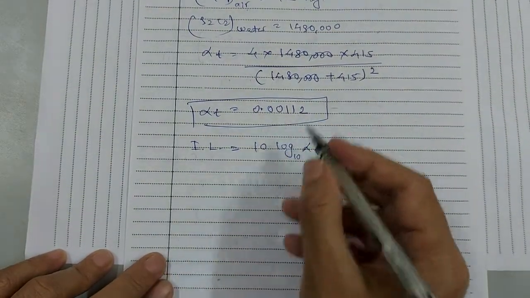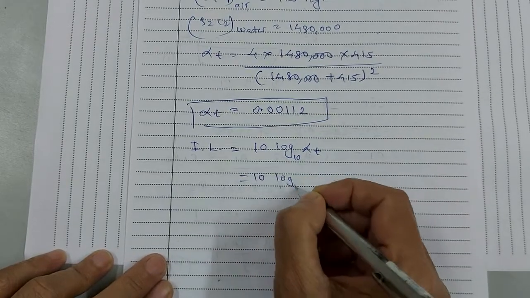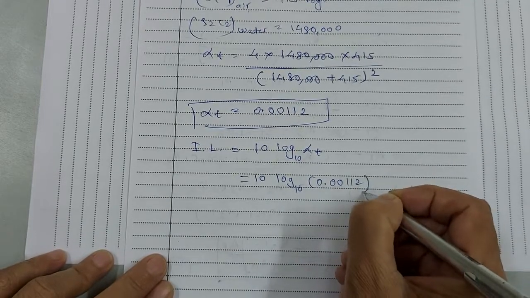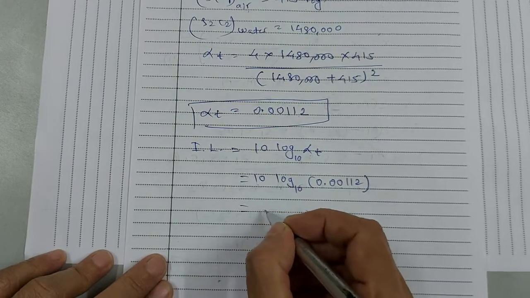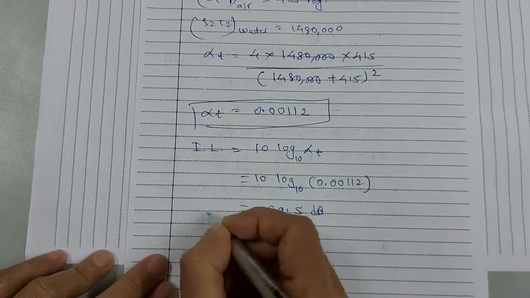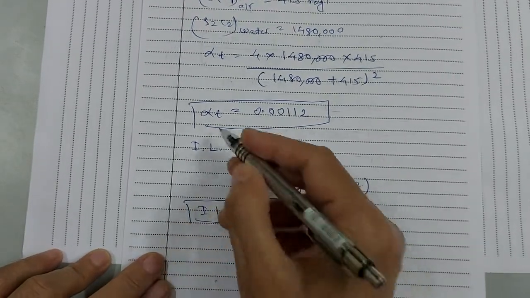So in this case I know the value of alpha t, so put the value there. So I'll get log to the base 10 of 0.00112. If you see the log of this, multiplied by 10, the answer will be minus 29.5 dB. So this is my intensity level, this is my alpha t.